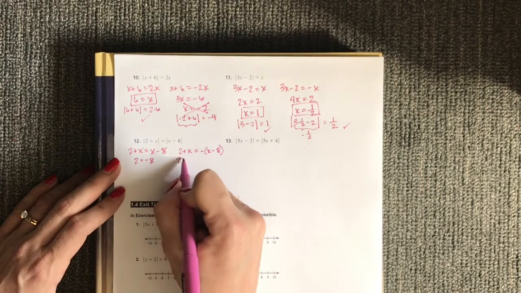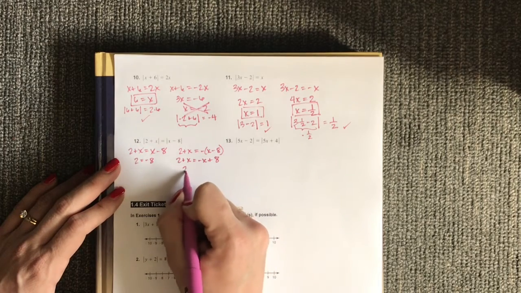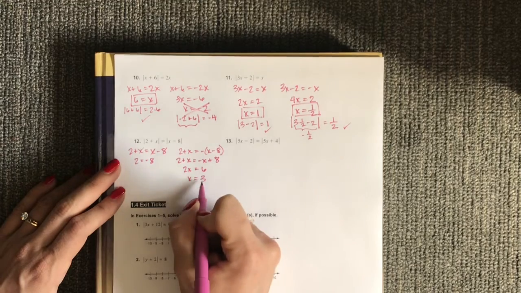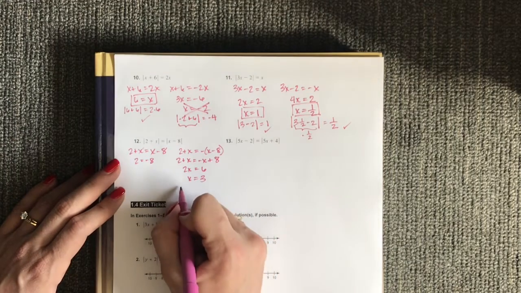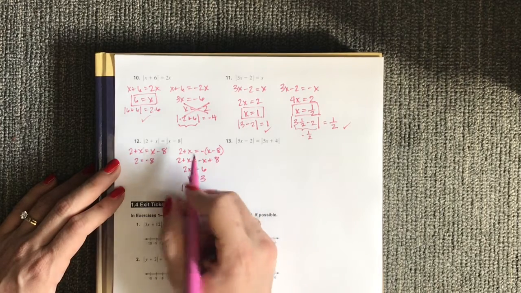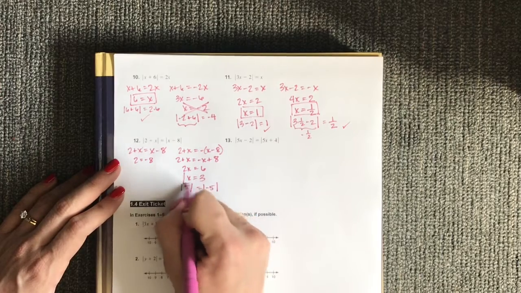Over here, let's see what happens. So then I would have this. And if you plug that in and check, you would have absolute value of 2 plus 3 equals absolute value of 3 minus 8. So that's a true statement.